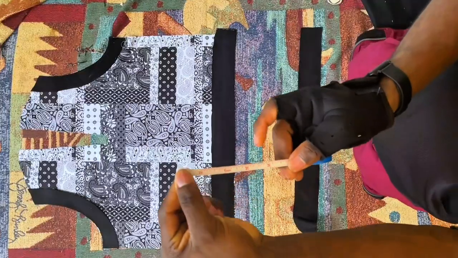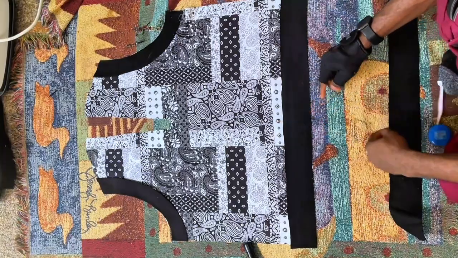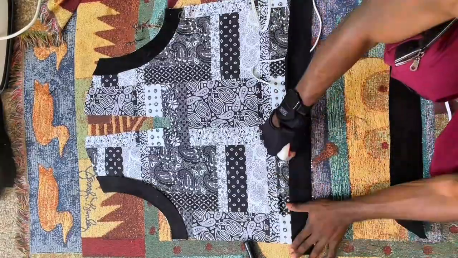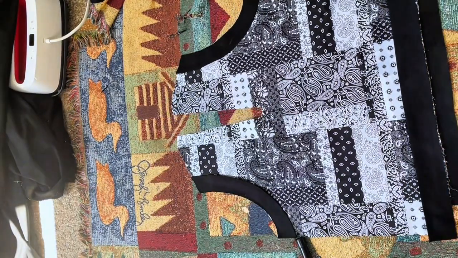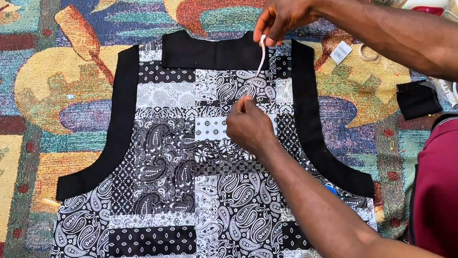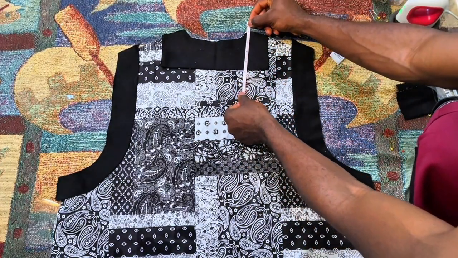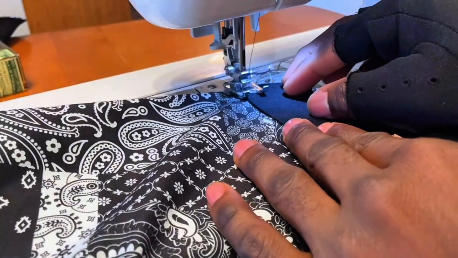Same knowledge, we are going to do the same thing to the bottom part, but we are going to use 2.5 inches for the length. With that same idea, I made use of a width of 9.5 inches and a length of 4 inches for the neck facing. And this is after folding it.